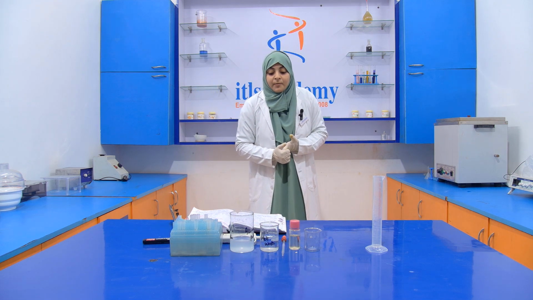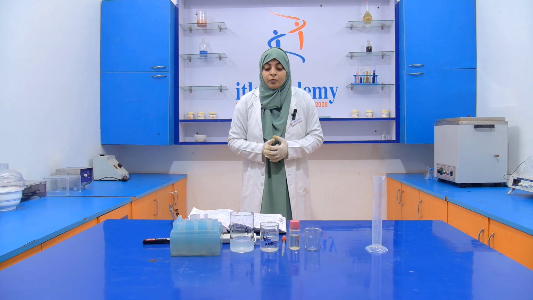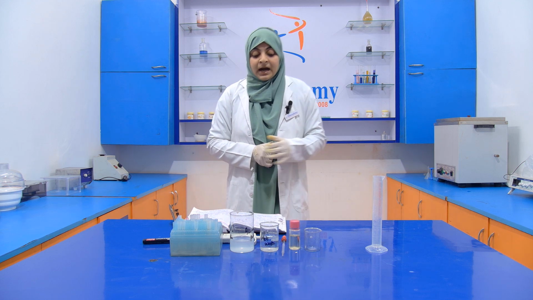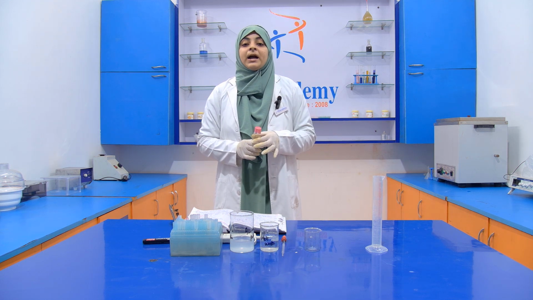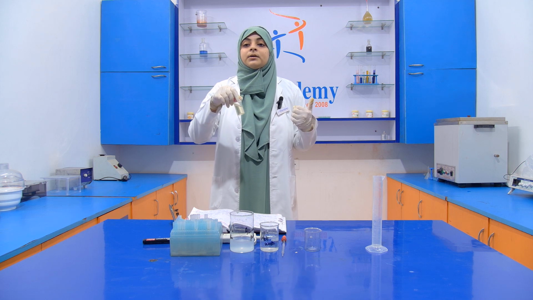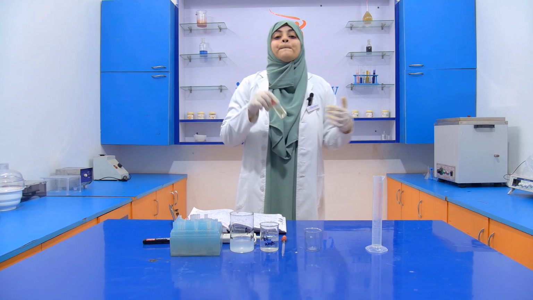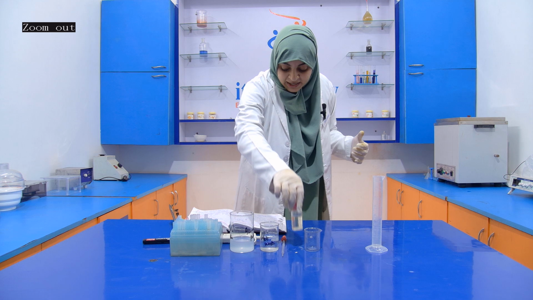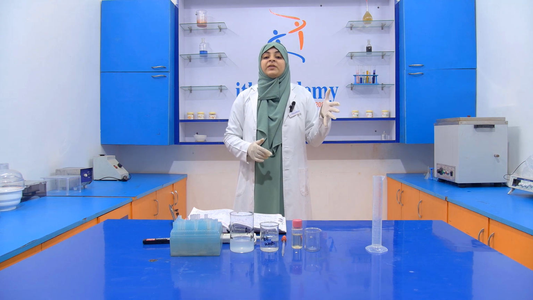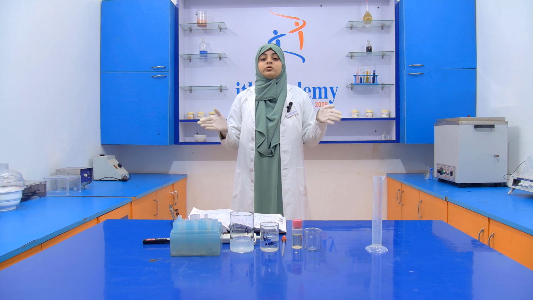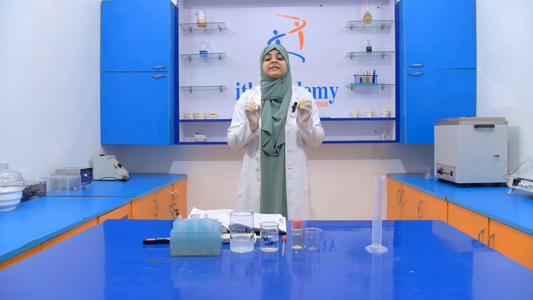Now for performing this experiment, we have to take 5 ml of the oil. In place of the oil, you can also take something else like ghee, but it should be in a melted form. Then we add 5 ml of the Halphen solution. The amount of the sample and the amount of the Halphen solution should always be in the same range.